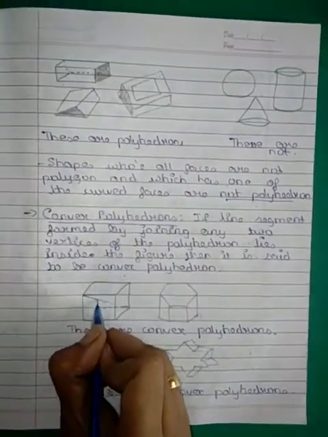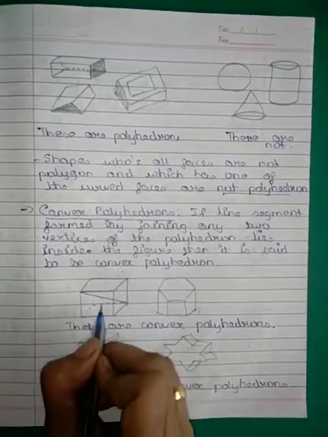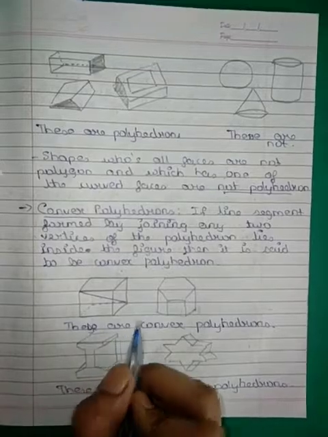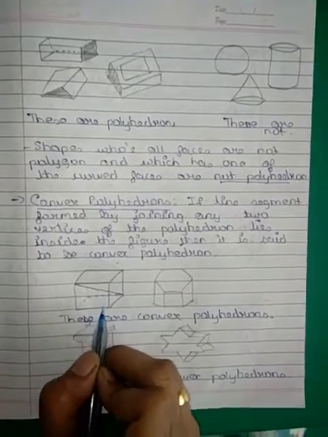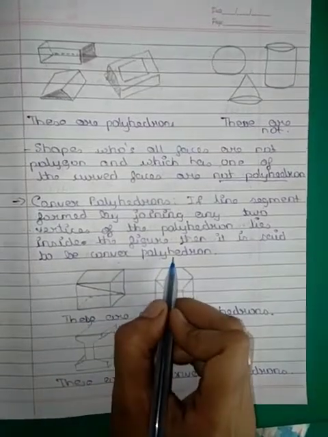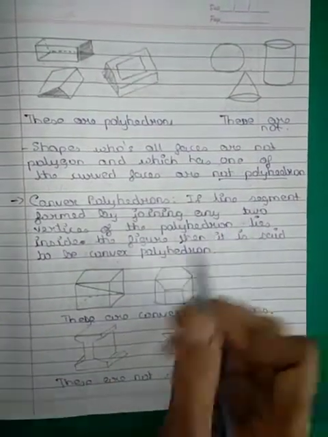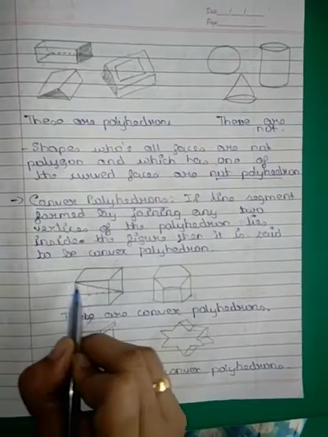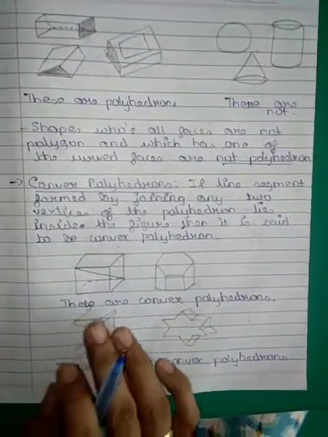If we try to join these two vertices, we are able to form a line segment, and that line segment will be inside the figure. Inside this figure we can see. So such polyhedrons, where any two vertices can be joined by a line segment inside the figure, are known as convex polyhedrons.